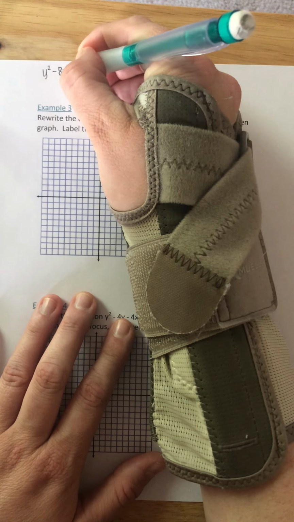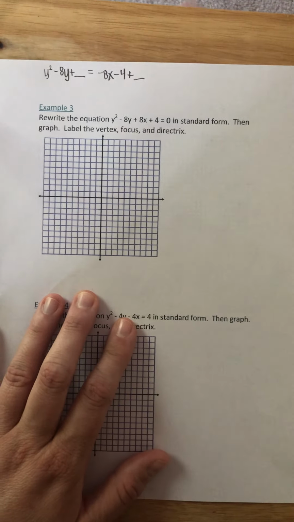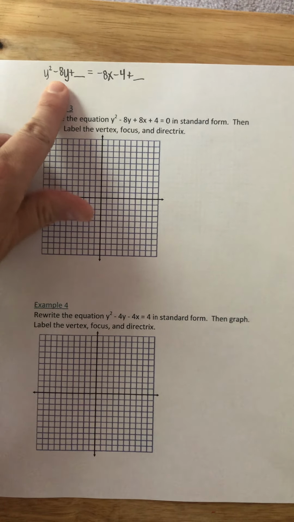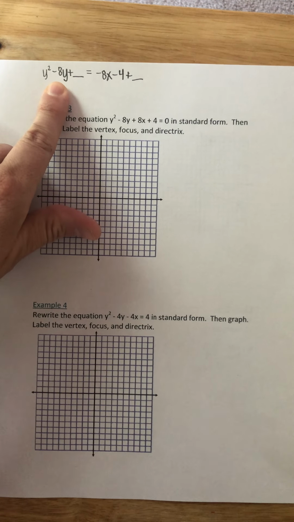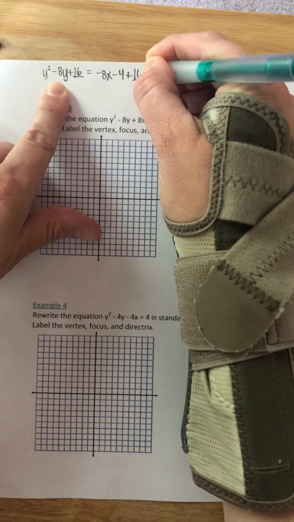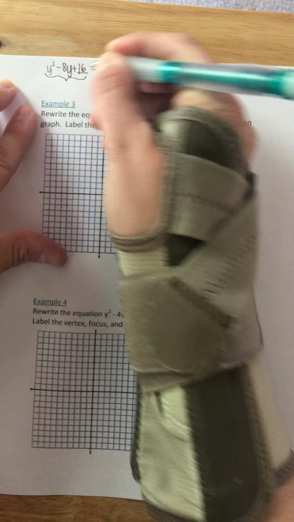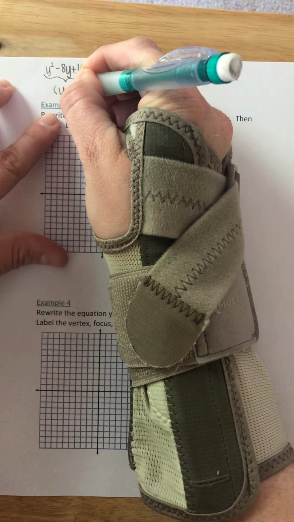So I'm going to go ahead and put plus a blank on each side so that I remember that I'm completing the square. So remember this process. We're going to take half of b. So half of -8 is -4. Then we're going to square that. That turns that into positive 16. And I'm going to add that onto each side. So over here, this is now a perfect square trinomial. It factors into y minus 4 squared.